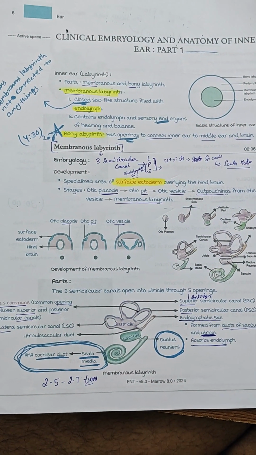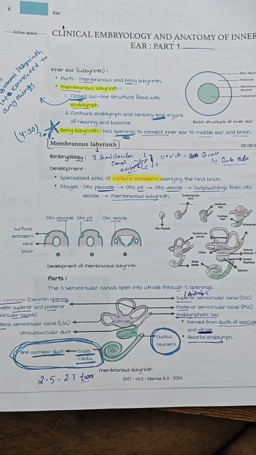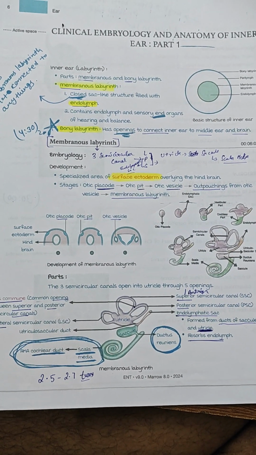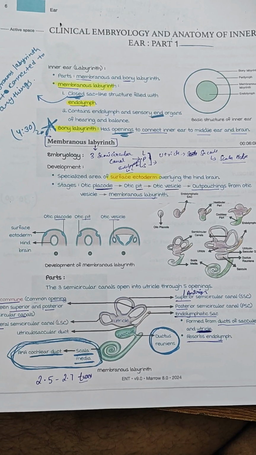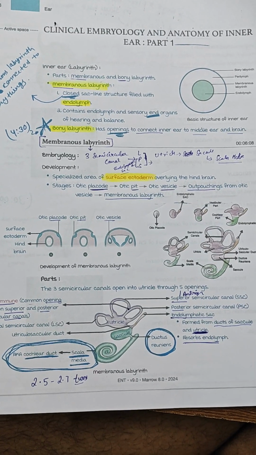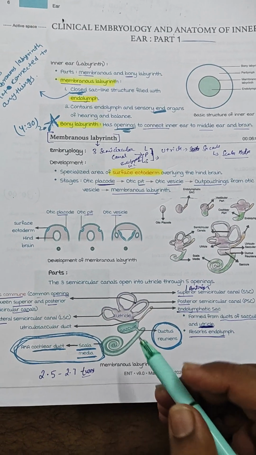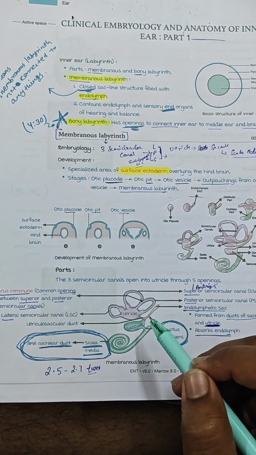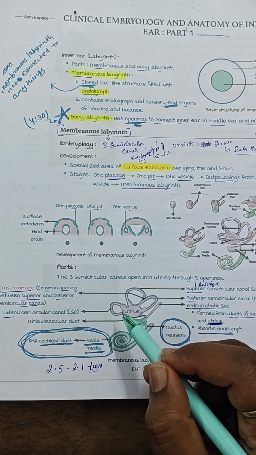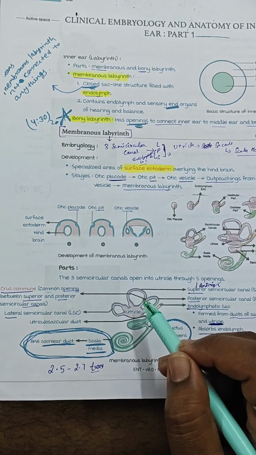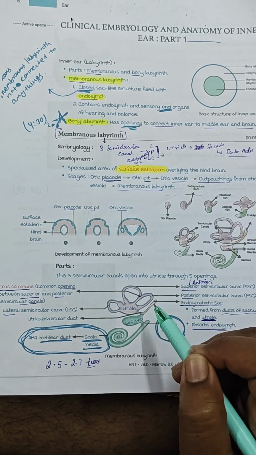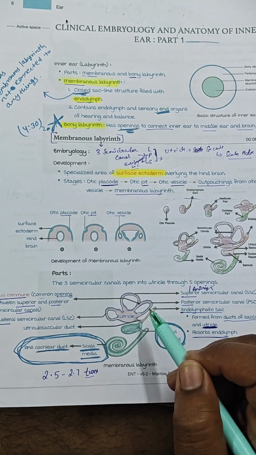So the membranous labyrinth is like a balloon. First, what does it contain? As you can see in this diagram, there are three semicircular canals: the lateral semicircular canal, the superior or anterior semicircular canal, and the posterior semicircular canal.